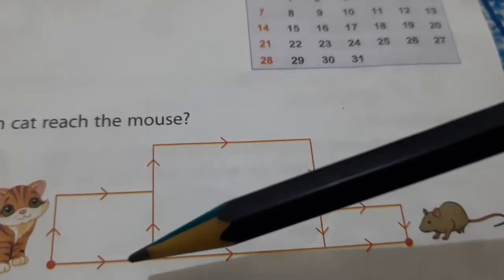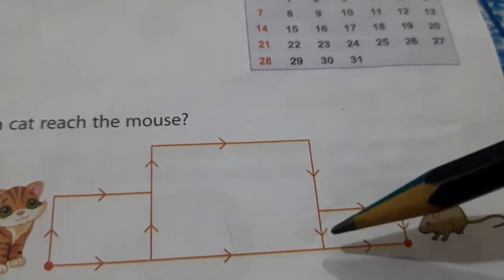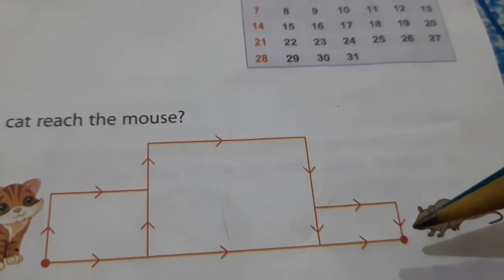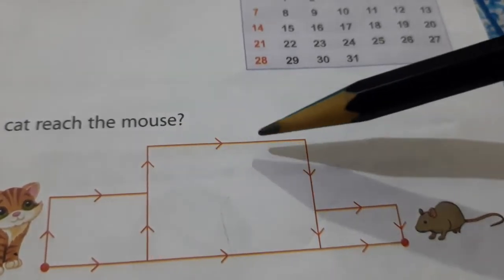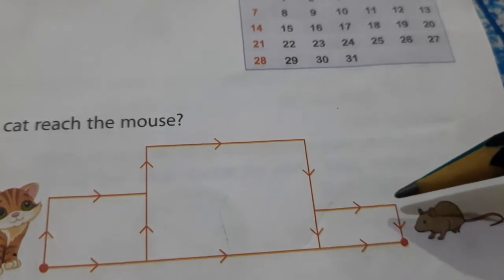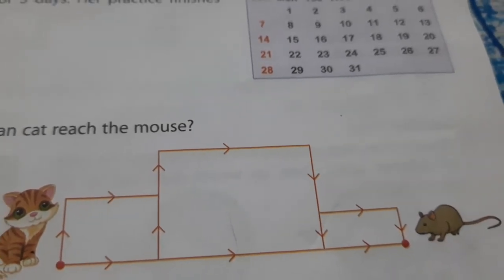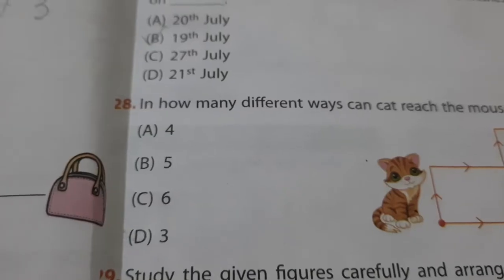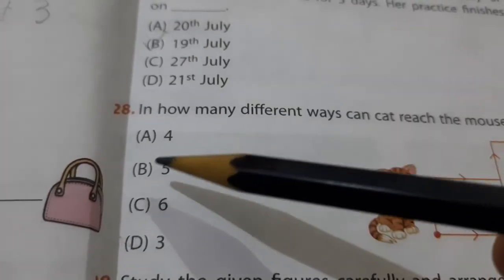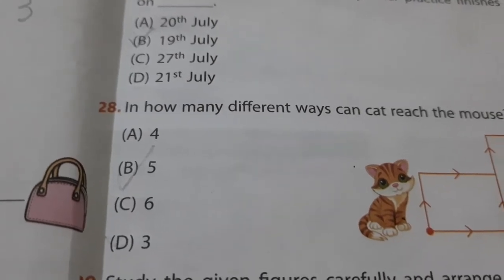Now, this way, I can go up from here, here, here, and here. That becomes my fourth route. Now, I can come here, here, this way, and this way. So this becomes my fifth route. So in total there are 5 routes which the cat can take to reach the mouse. Let us tick option B, 5 different ways the cat can follow.